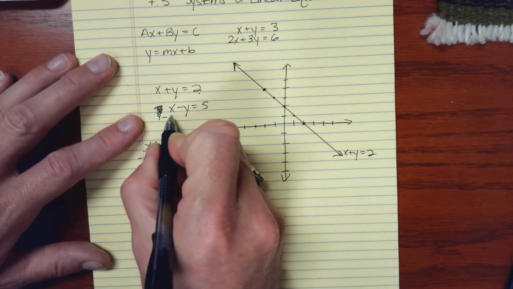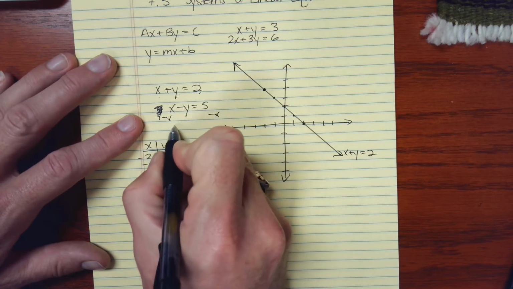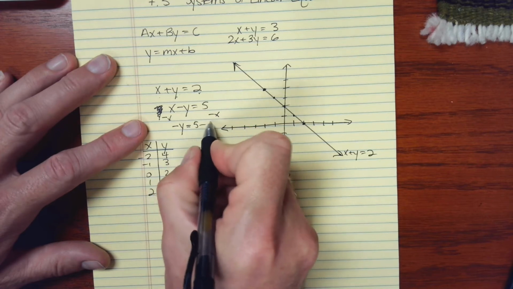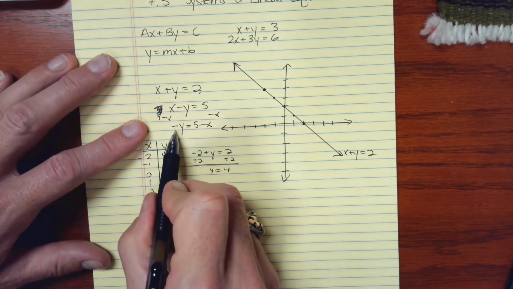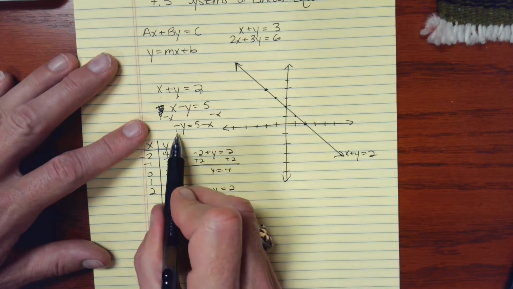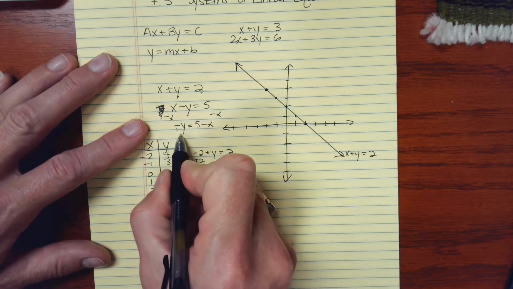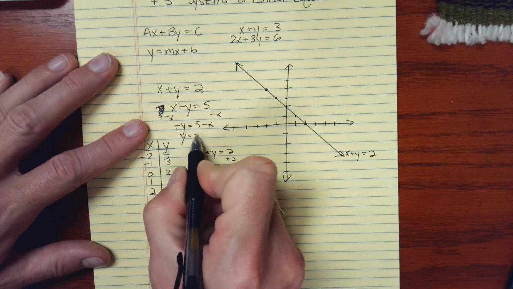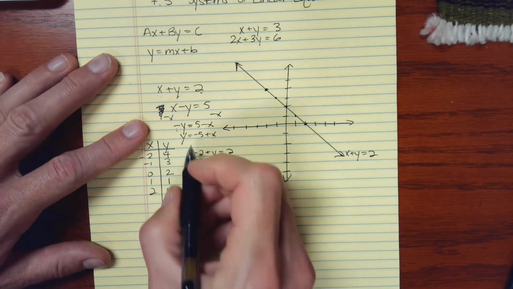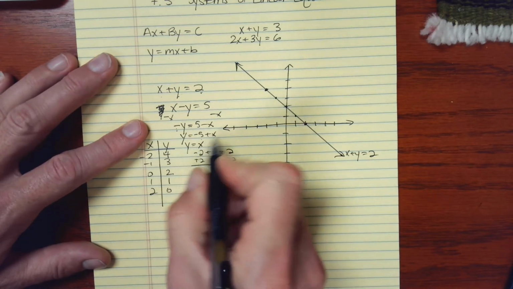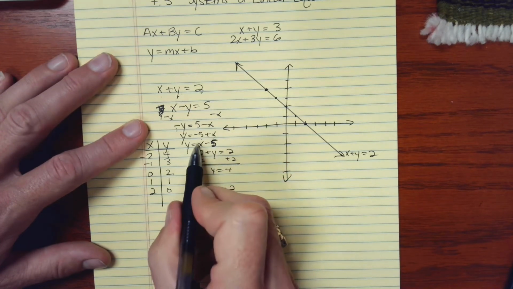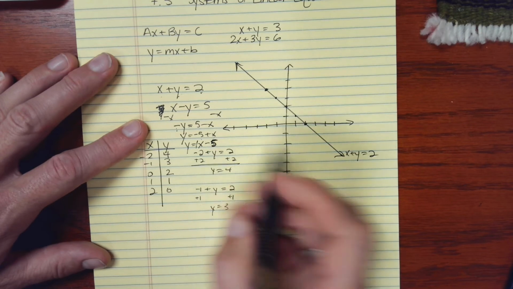I'm going to start by subtracting x from both sides. So I'll end up with negative y equals 5 minus x. And I want to get rid of this negative, so I can divide each term by negative 1, which essentially just changes the sign of each term. This becomes y, this becomes negative 5, and positive x. And I'm just going to swap places for these two terms and say that's y equals x minus 5. So I have a slope of positive 1 and a y-intercept of negative 5.